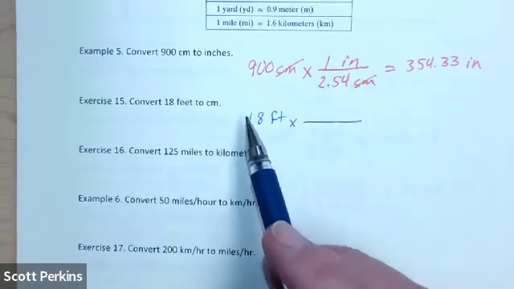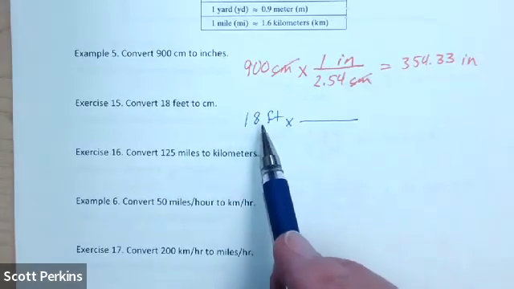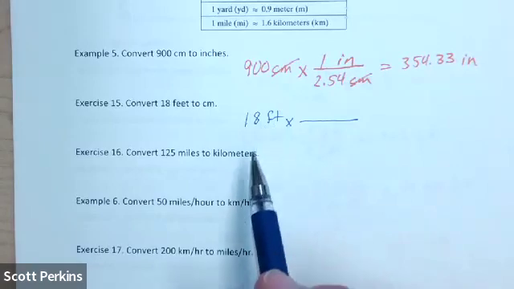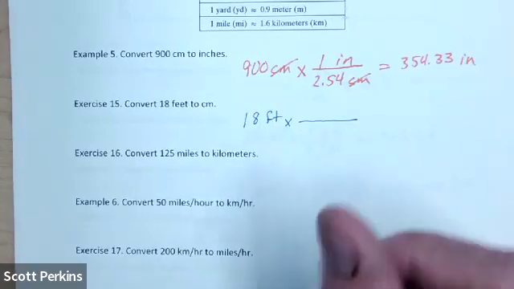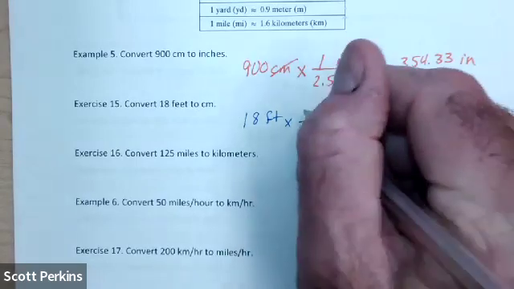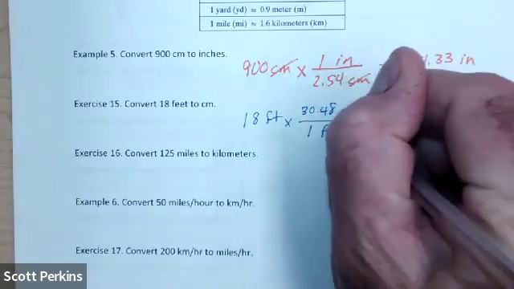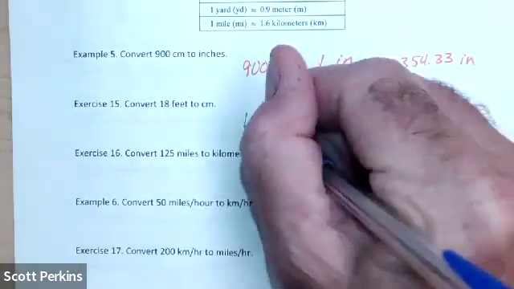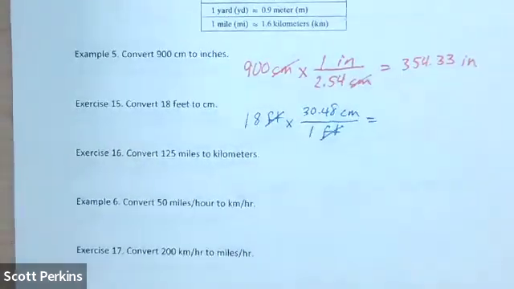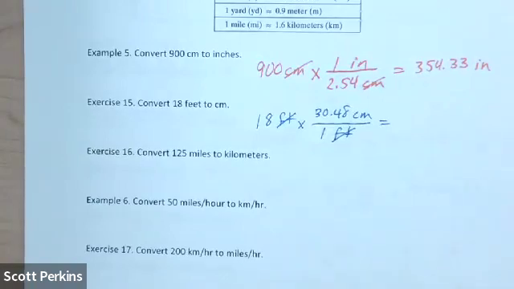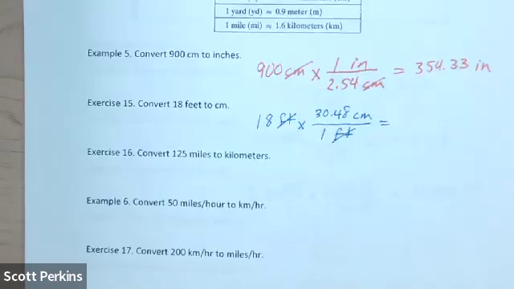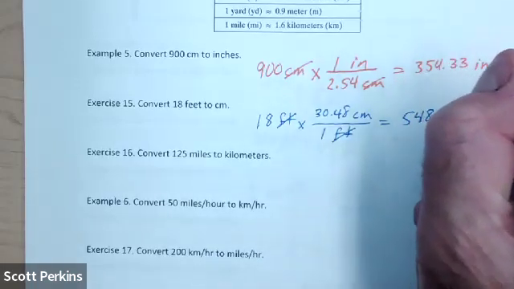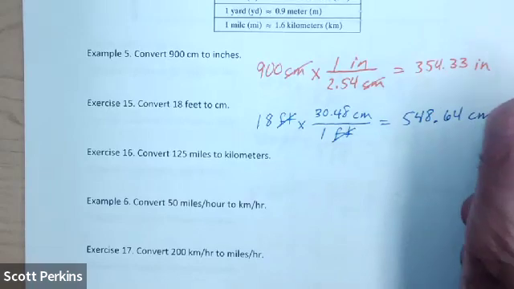So we start off with 18 feet. The direct conversion from the box is that 1 foot is 30.48 centimeters. So I'm going to put the 1 foot in the bottom, the 30.48 centimeters in the top, because that's what I want to end up with. If you don't understand why I put the 1 foot in the bottom and the 30.48 in the top, let's talk about that. And now in my calculator, 18 times 30.48 equals 548.64 centimeters.